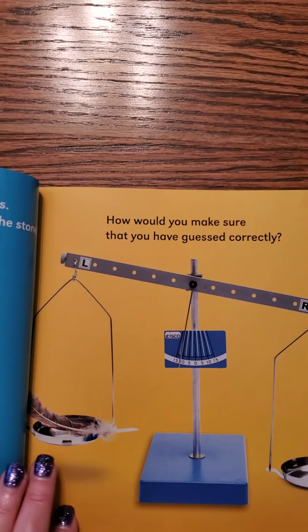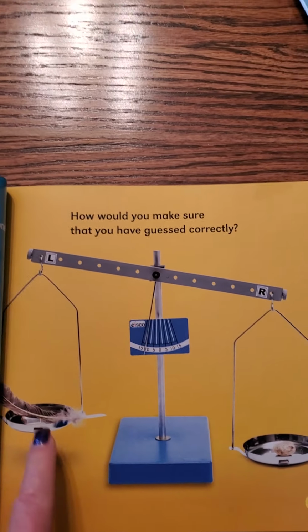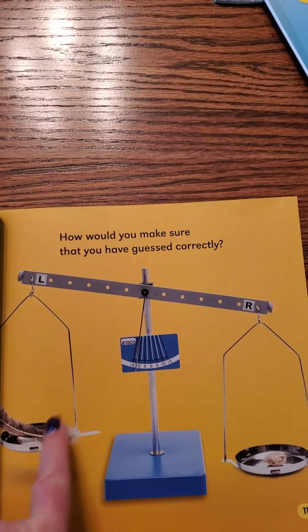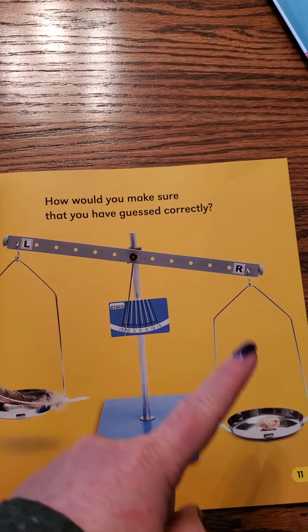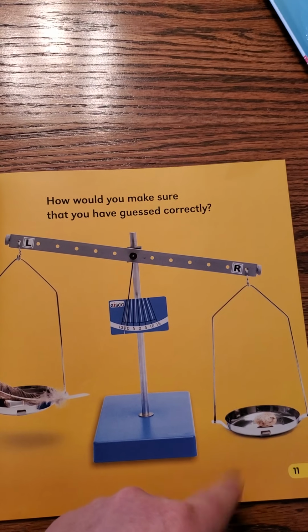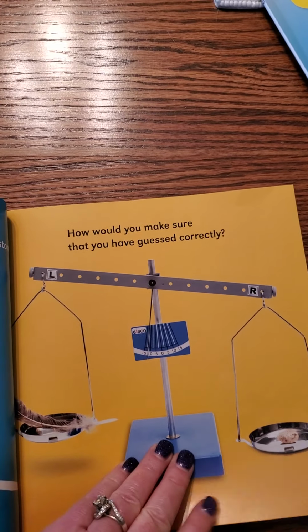How would you make sure that you've guessed correctly? Well, we got the feather on the scale. This is a scale, and it will tip down on the heaviest part. So the stone is here. You can tell the scale's tipping this way by the stone side. So the stone is heavier.